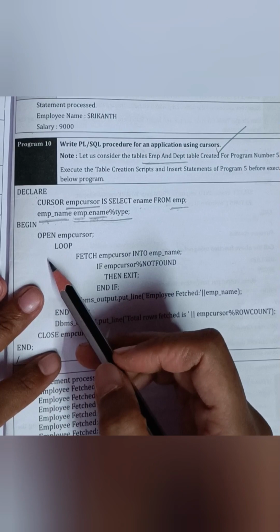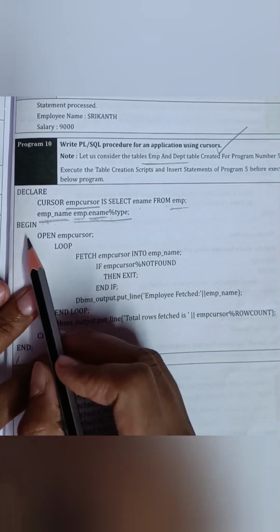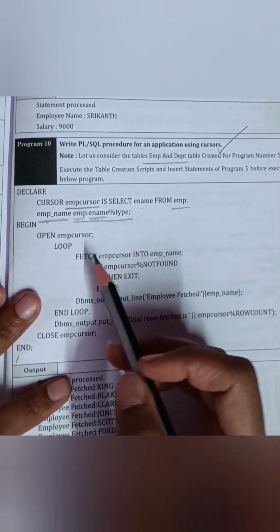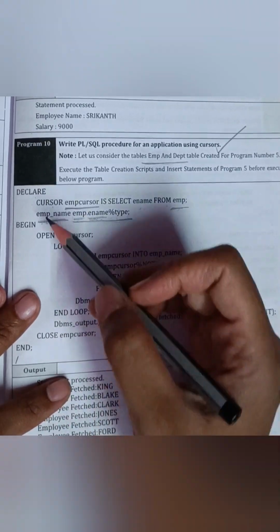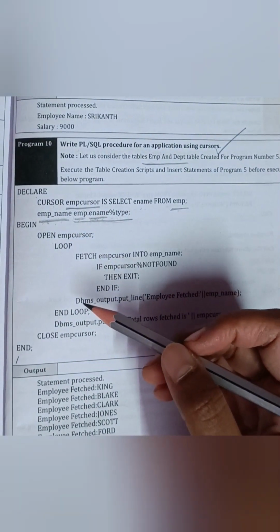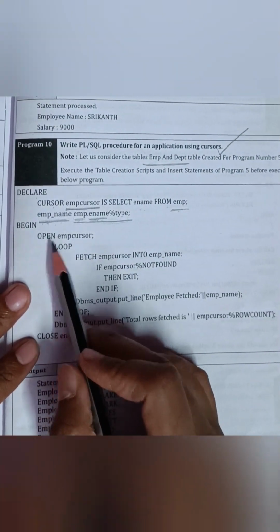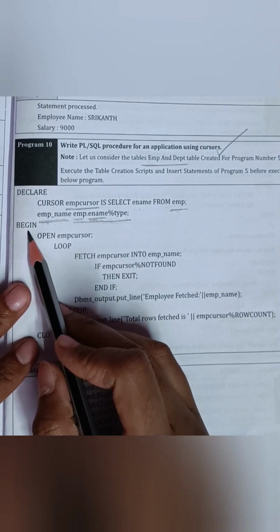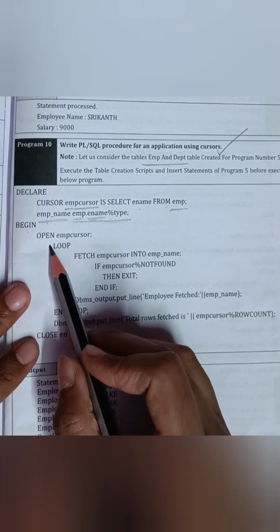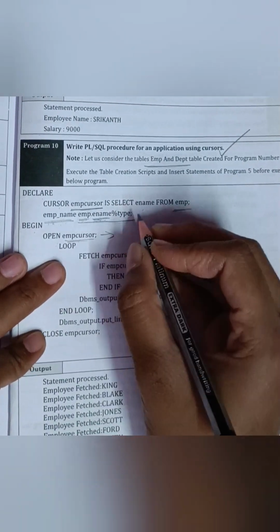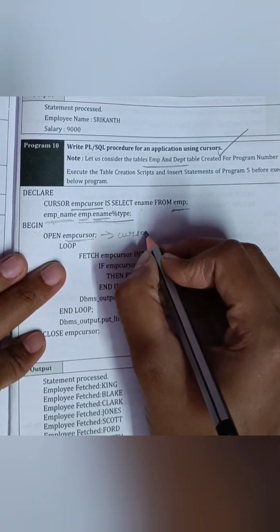And then next, coming to this begin executable section. What do we have in this? Obviously we are done with the declaration part. According to the syntax, the open statement is written inside begin. Inside this we are writing open, emp cursor is the cursor name. Please make a note of this. This is the cursor name, guys.